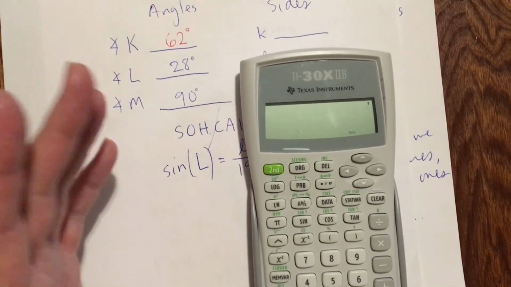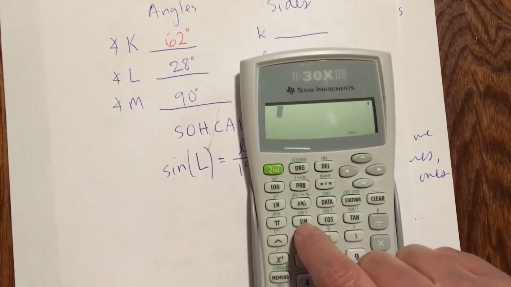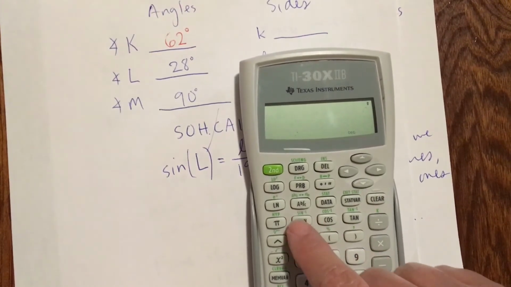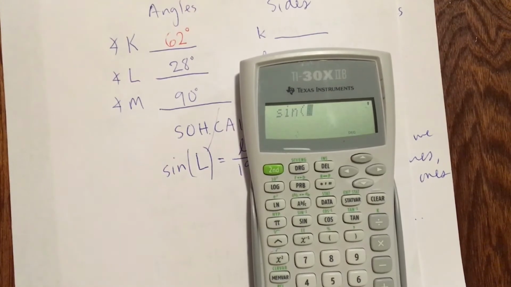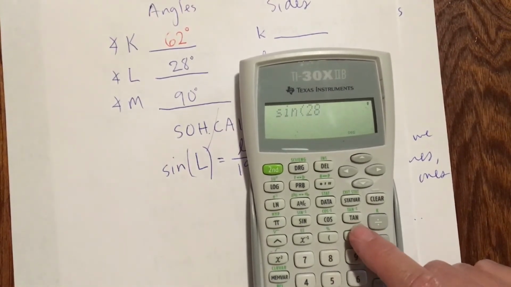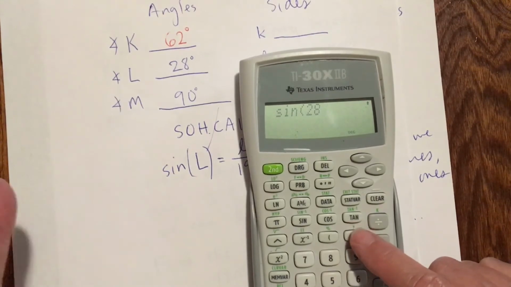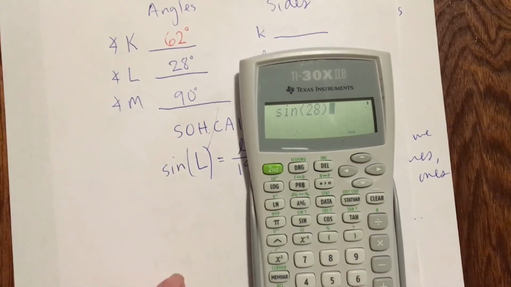On this calculator, I'll press SIN. It's going to open parentheses for me, so I want to be careful about that and close the parentheses where they should be closed. The sine of 28 degrees, press equals.